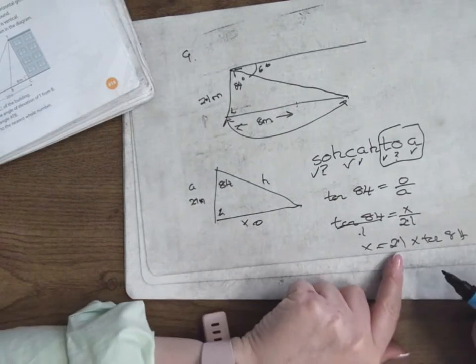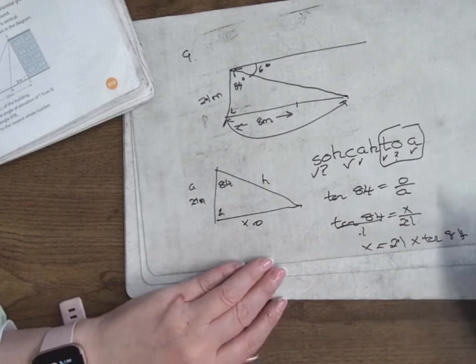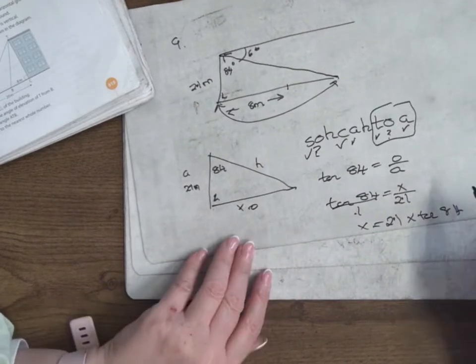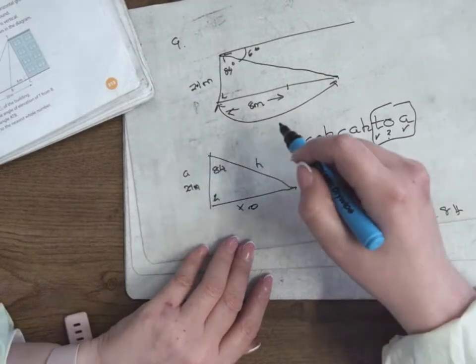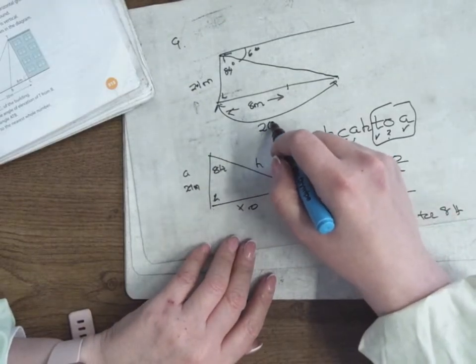Right, okay? So it's 2.1 multiplied by tan 84 into the calculator, so please, and press equals. Round it up to the nearest whole number. 20. What's it? 20. 20? Sorry?